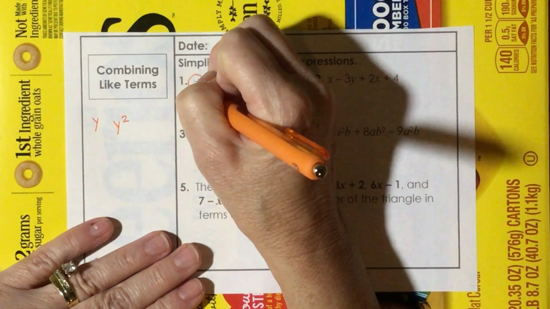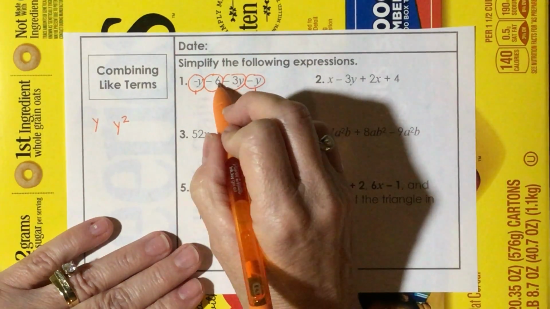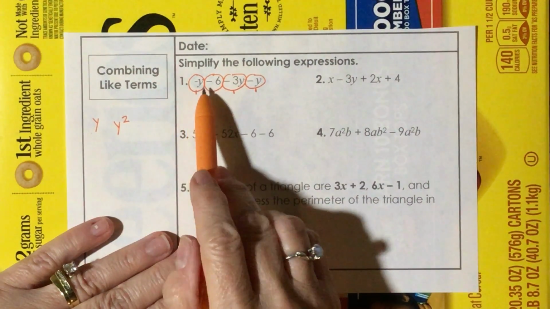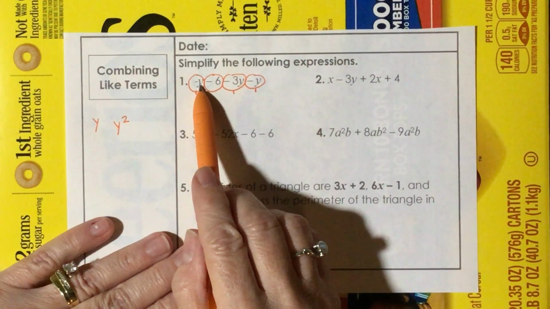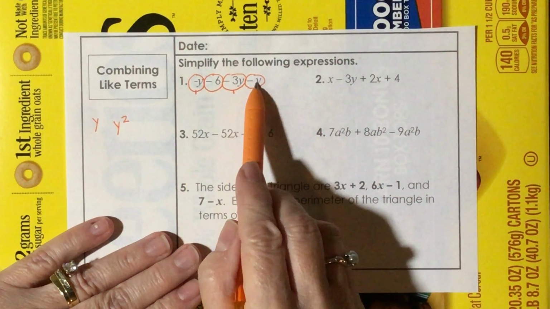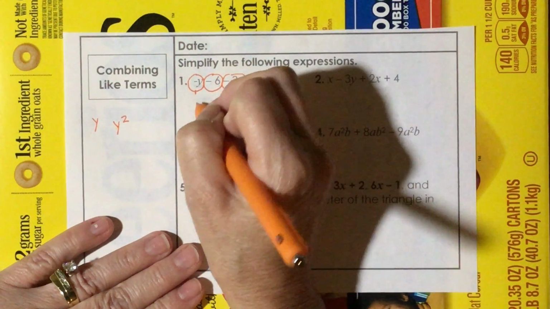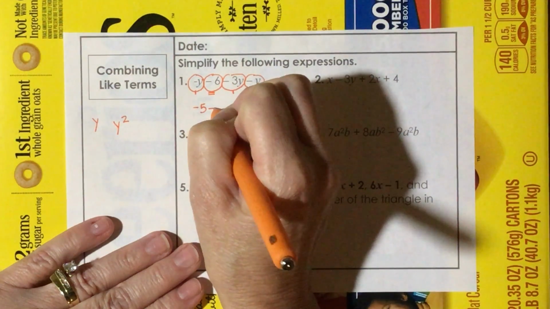So we have here a y, and a y, and this one does not have a y, that has no variable, so that's not like the others. So let's go ahead and combine these. Remember, that's a negative y, which means it's a negative 1y. The 1's going to be implied. So I have 1 here and 1 here, so that's 2, and we have 3 more, all negative, so that's negative 5. And then the minus 6 is a constant.